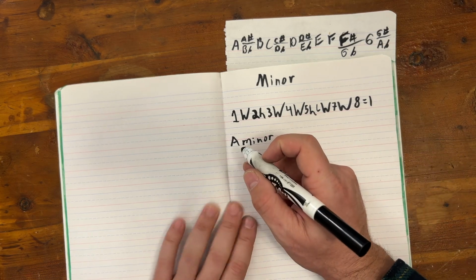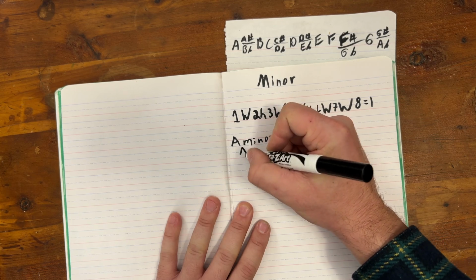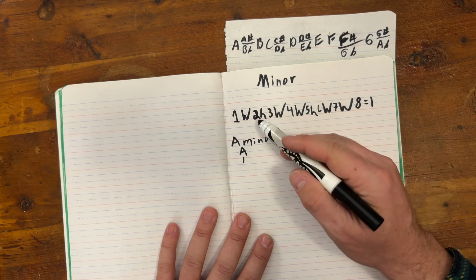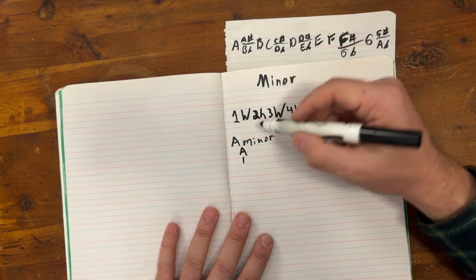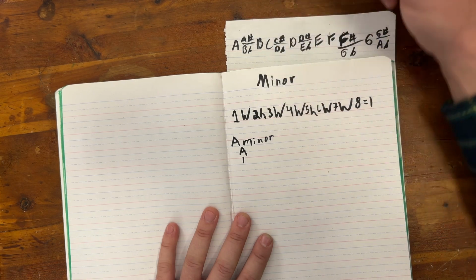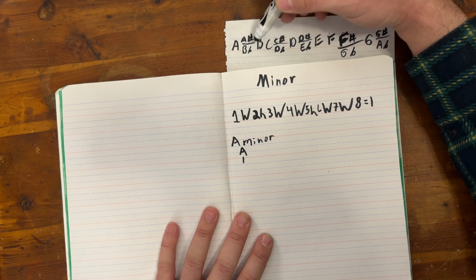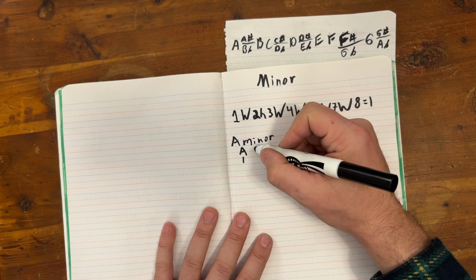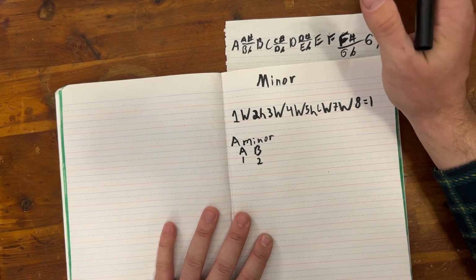And so in A minor, 1 here is going to be A. How do we get to 2? Let's go up to our friendly alphabet and count. To get to our second note in the A minor scale, we're going to use a whole step. We're going to jump over the A sharp, B flat, same note, to get to B. So that's our 2. B is our second note.